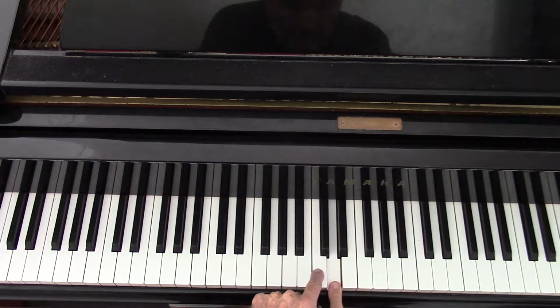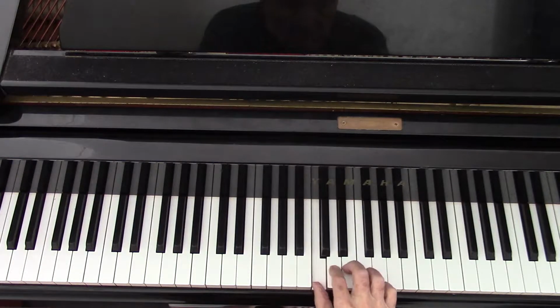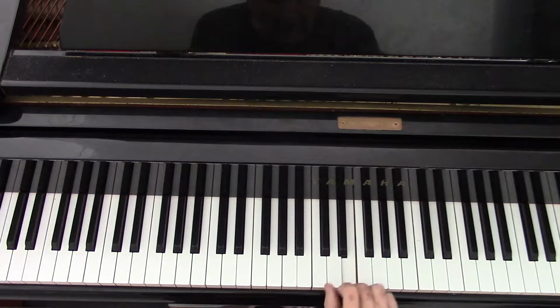The next note has its half steps or its whole steps. How do you get from C to E? Well, fine. How do you get from C to D? Your job is to find different ways of getting from one place to another place.